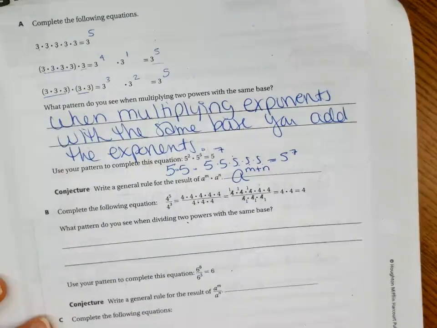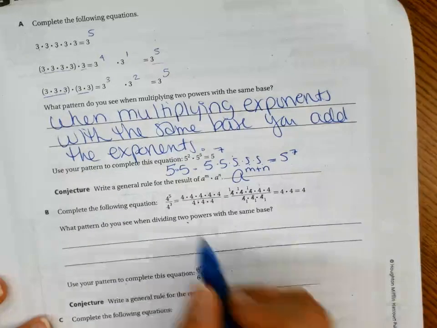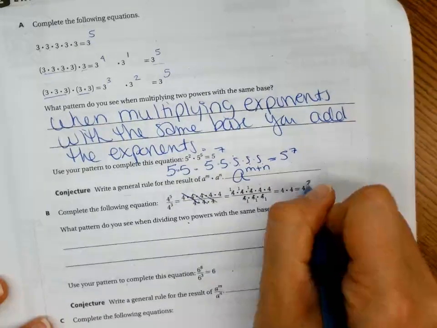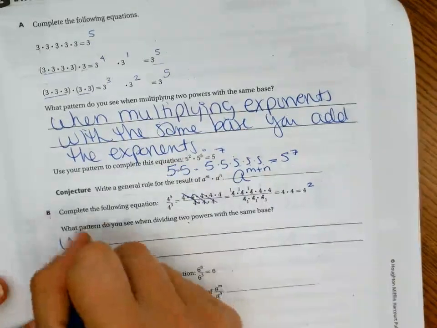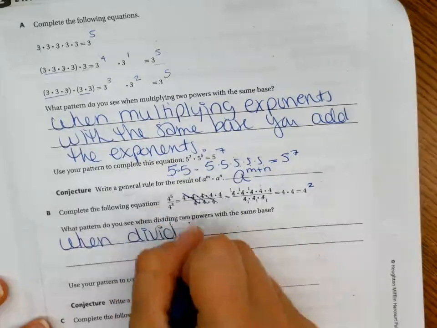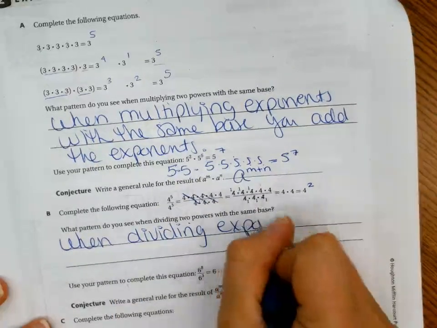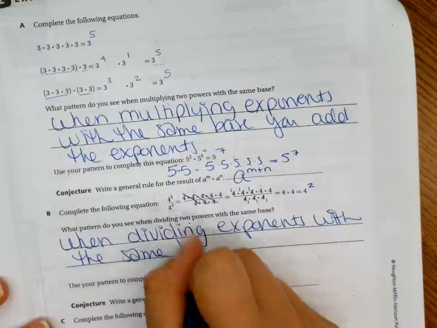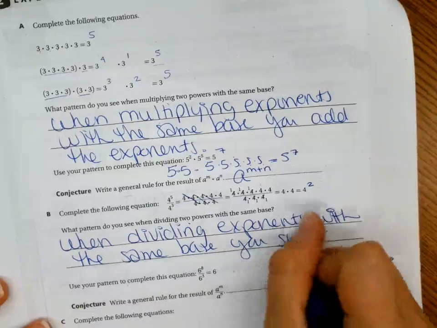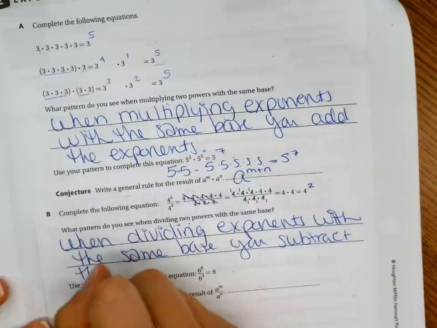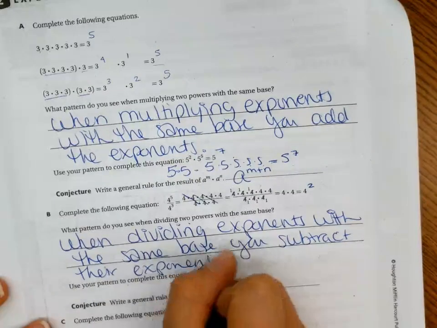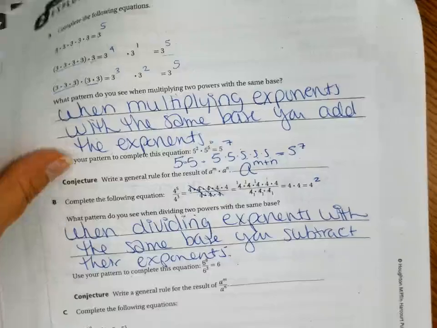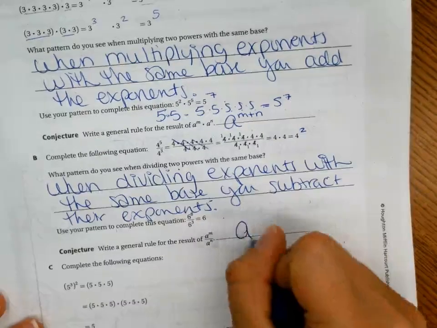What do you see when you're dividing two powers with the same base? There's 5 of them and 3 of them, and you can cancel 1 for 1. So you're left with 2 on top. When dividing exponents with the same base, you subtract their exponents. So a to the m divided by a to the n is a to the m minus n.